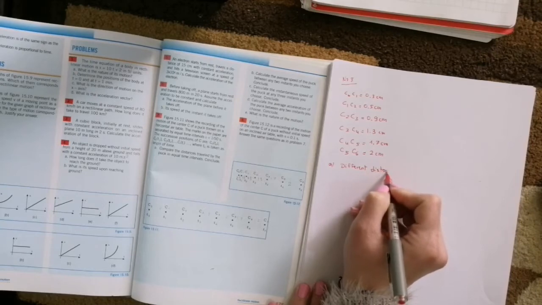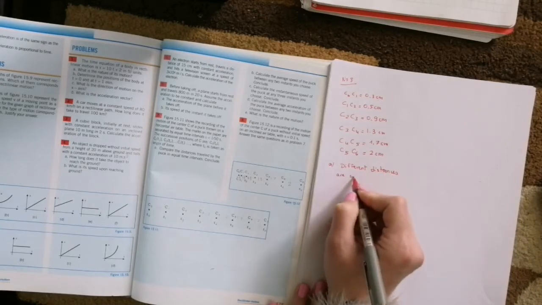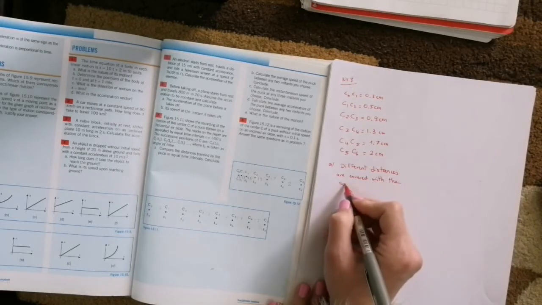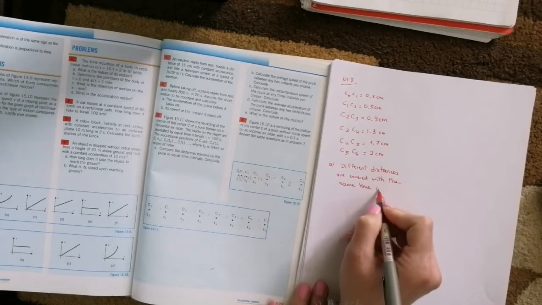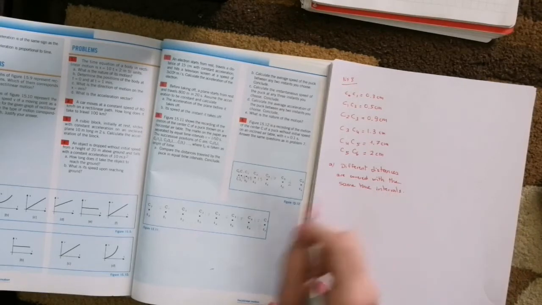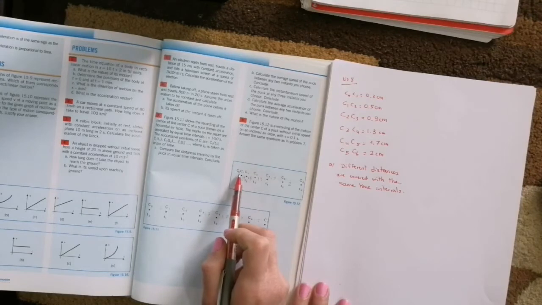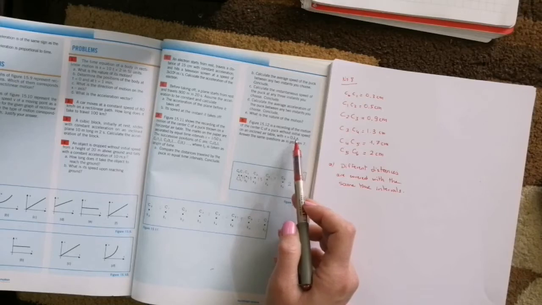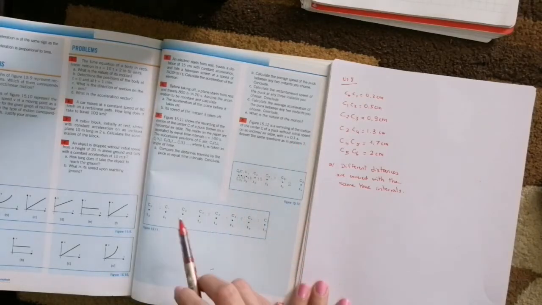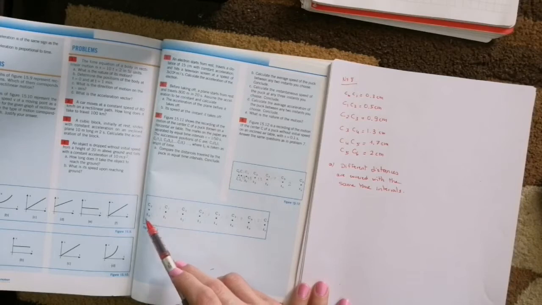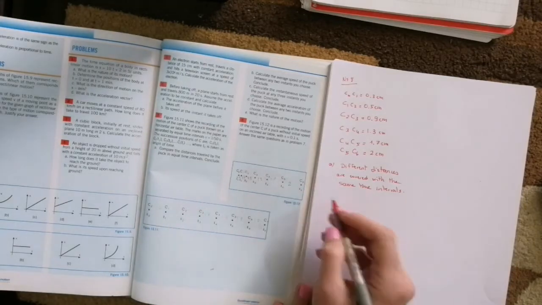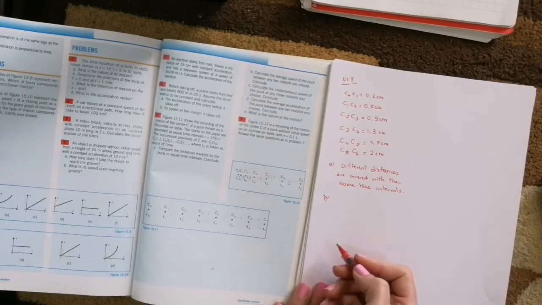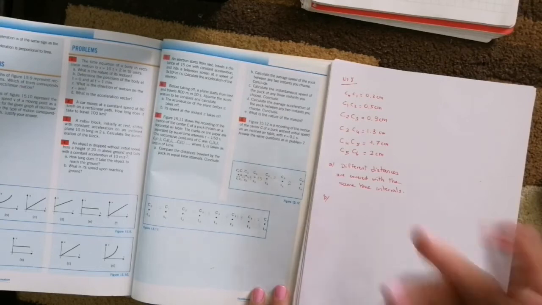Different distances are covered with the same time intervals. As you can see in this exercise, between each two instants I have tau, the same period of time. I have different distances, whereas in the other number, in number 7, I had equal distances in equal times. B. Calculate the average speed of the puck between any two instants you choose. Conclude. Okay.